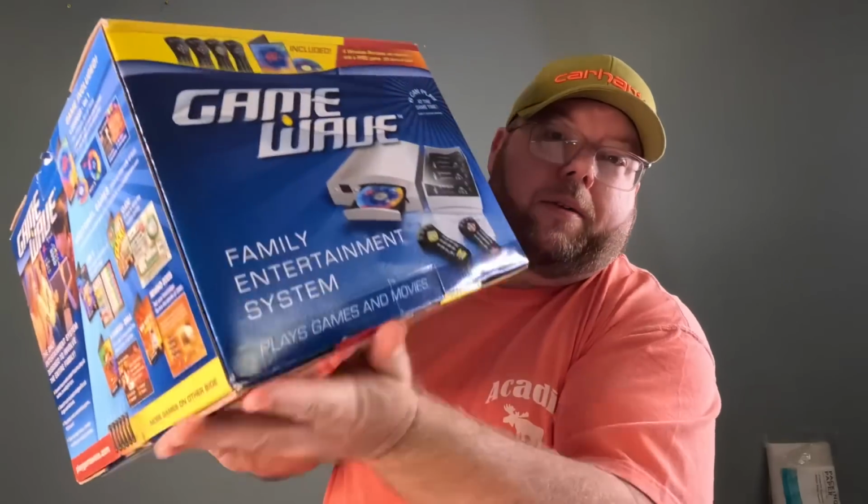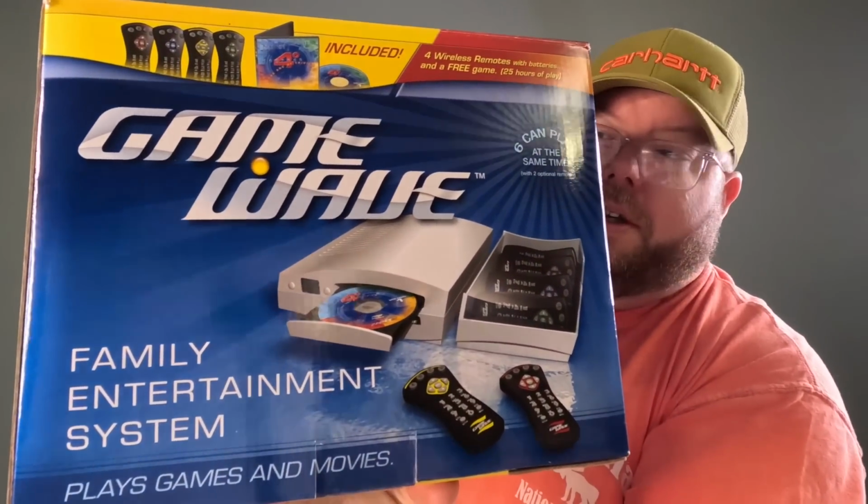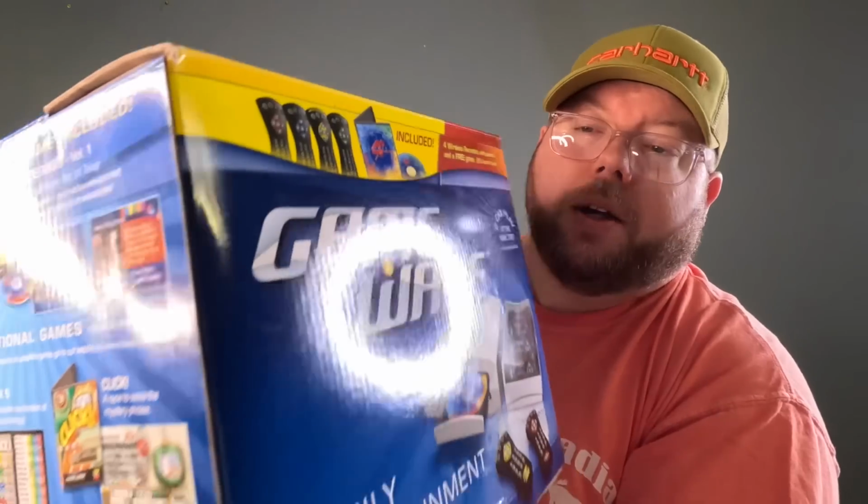And my last sale of the day is my biggest sale by far out of these. It's twice what the others were. I didn't have any huge, just blow-the-doors-open type sales in this group, but this one, this is also in a video that I put out of picking. This is the Game Wave. This was new in the box, although the box has been opened. It's got a family entertainment system, and it's got games that you play with these remotes.